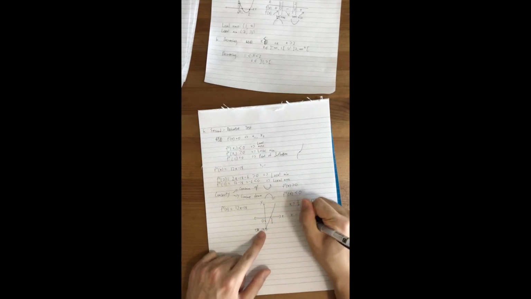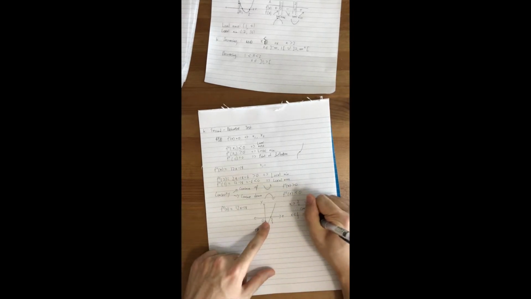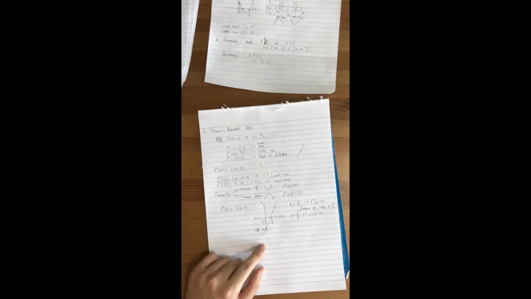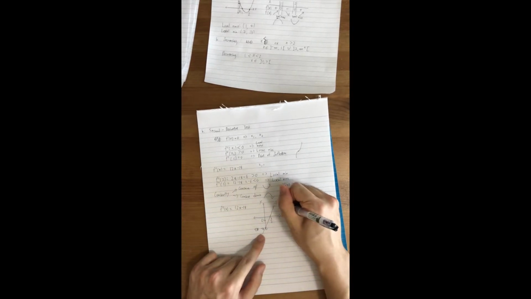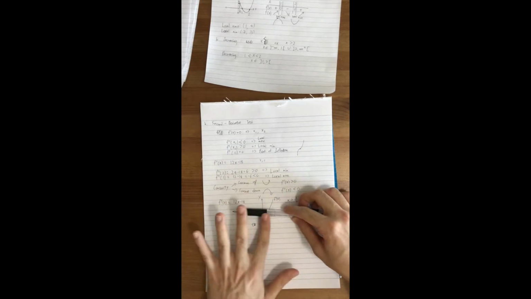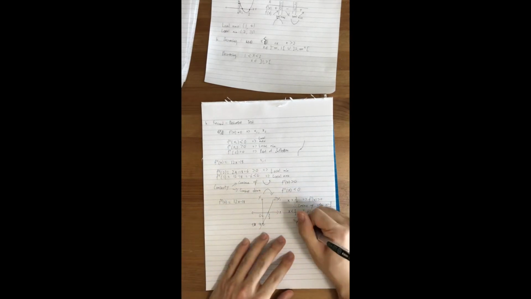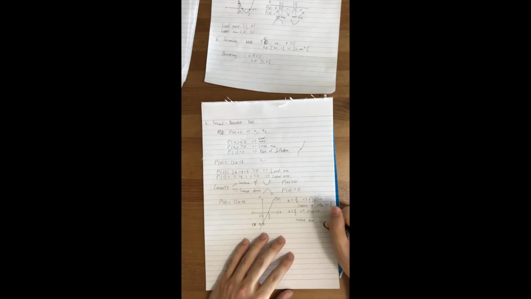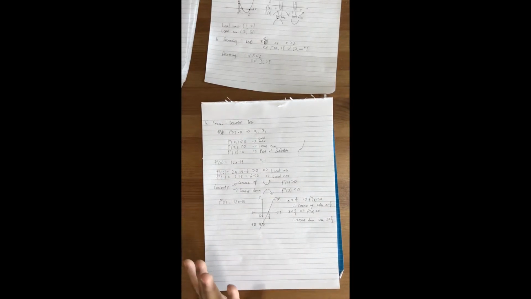And similarly, when x is less than 3/2, we have the double prime negative. So double prime is negative, right? Then concave down when x is less than 3/2. And that's it for concavity.